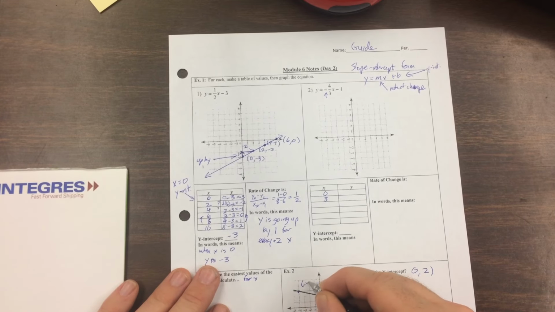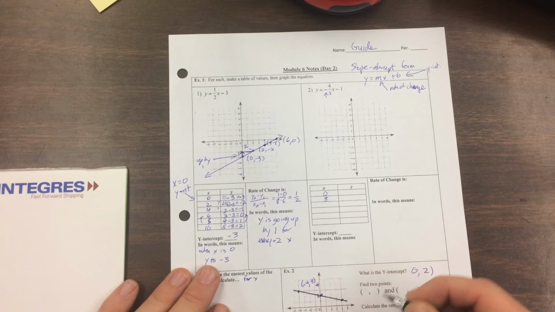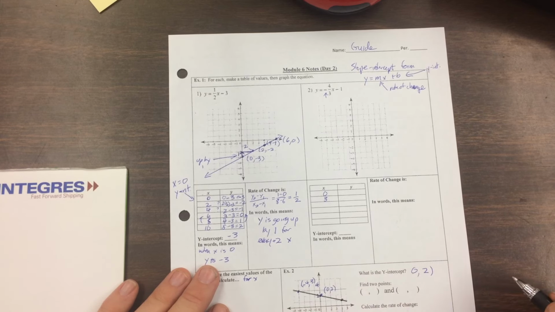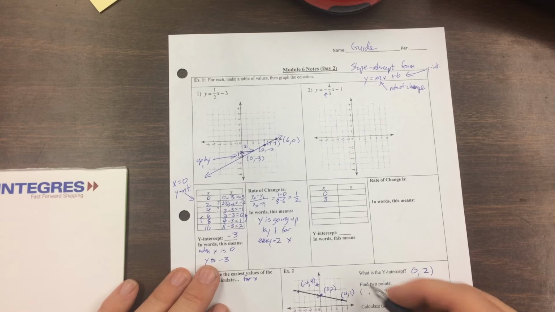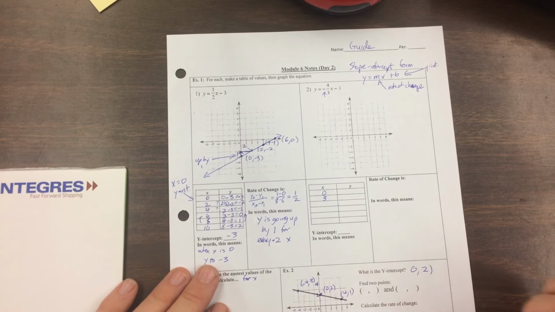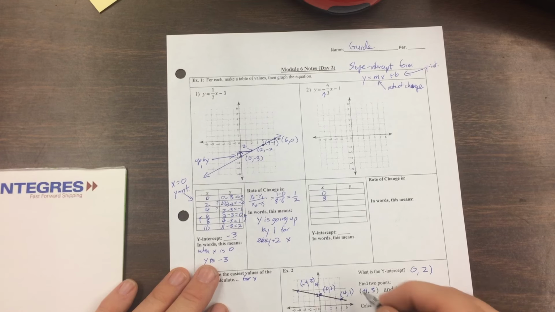This is the point -4, 3, and the point 0, 2. We could also do the point 4, 1. So I'm going to pick just 2 of them, but we'll do -4, 3, and 4, 1.